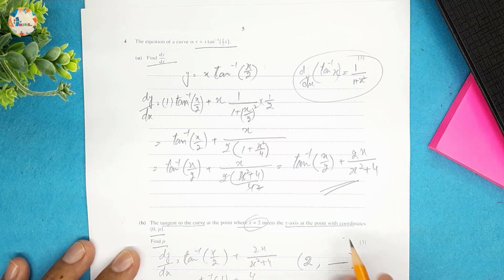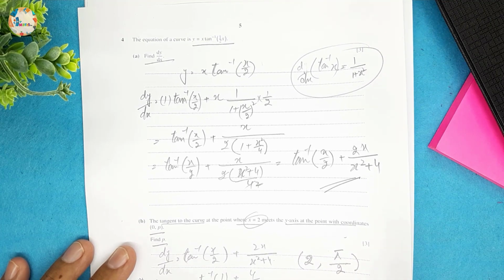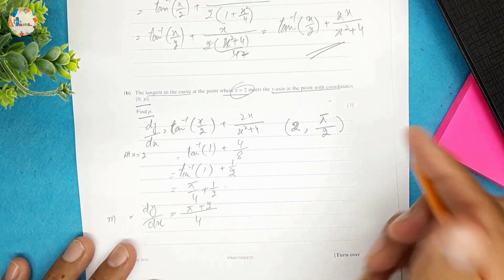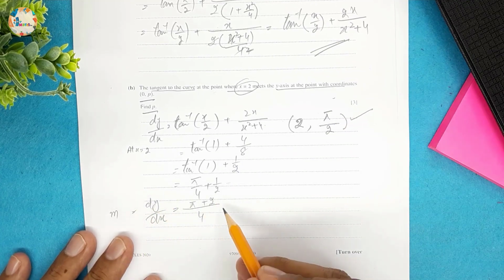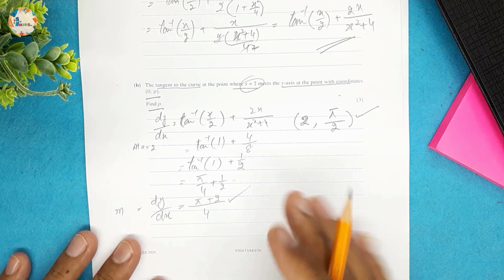This will be our y value. So this is basically the point, and we will use this point and this gradient, and we will write the equation.